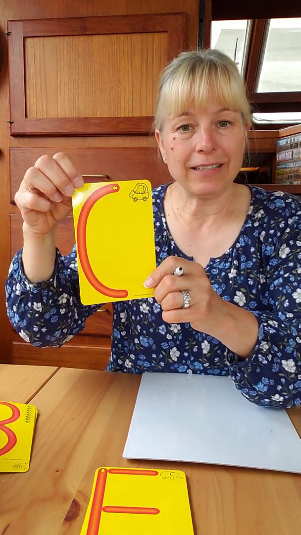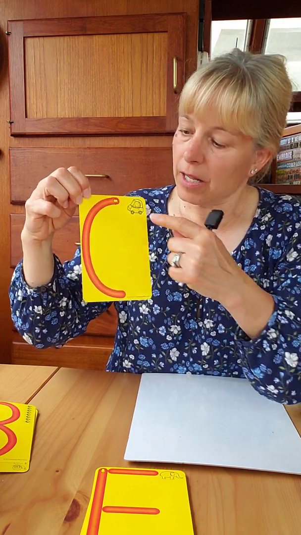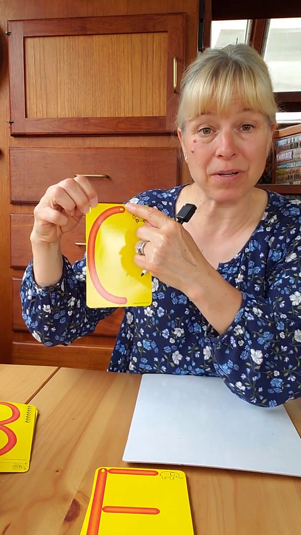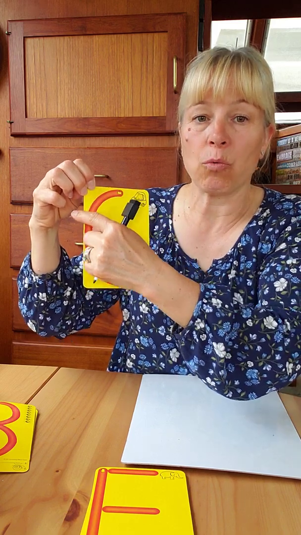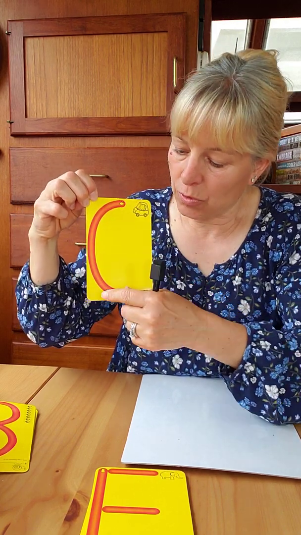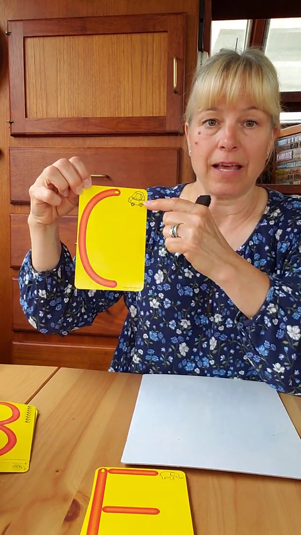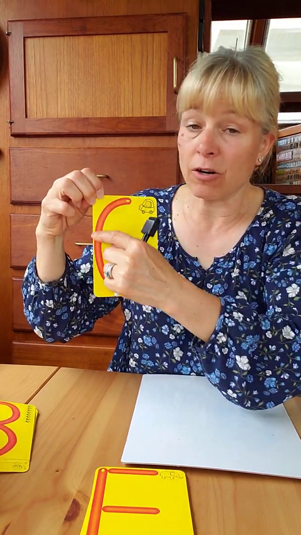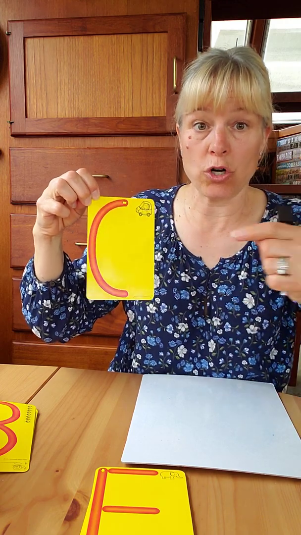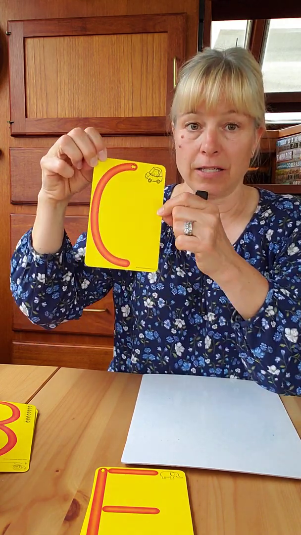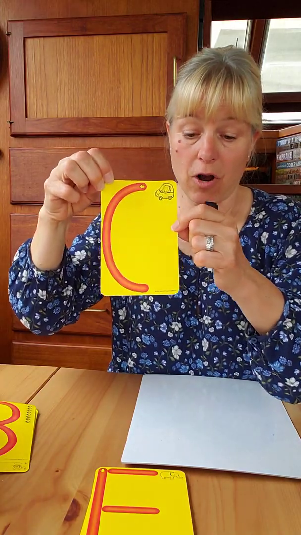When you are making letters, make sure that you also remind your child to start at the top of the page and work their way down. You don't want your child coming from the bottom of the C and drawing it up. Later on in life, when they're working on writing words, it's going to be a lot easier if they're forming their letters the correct way to be able to write words later on.